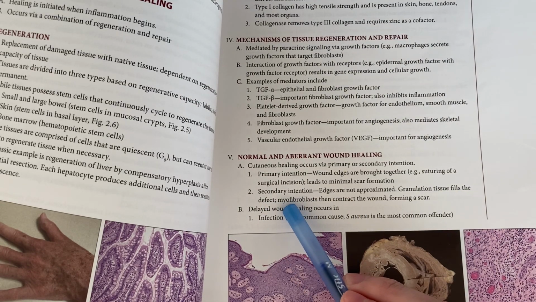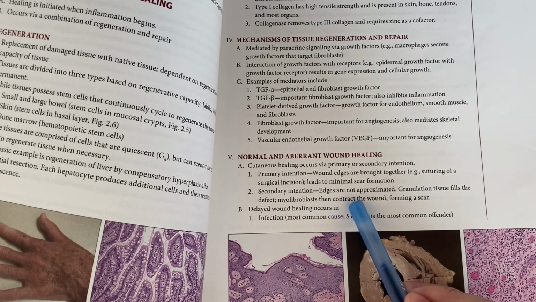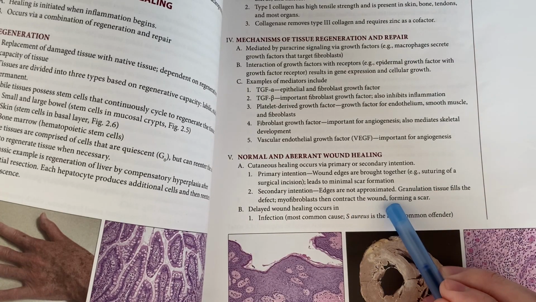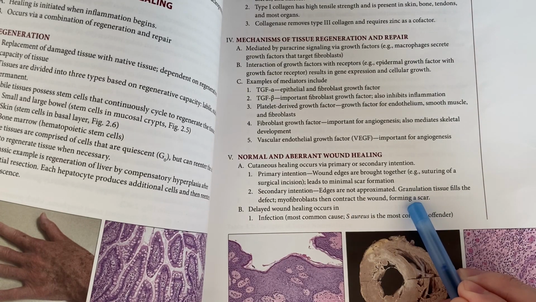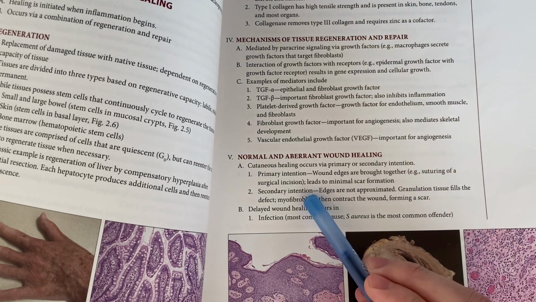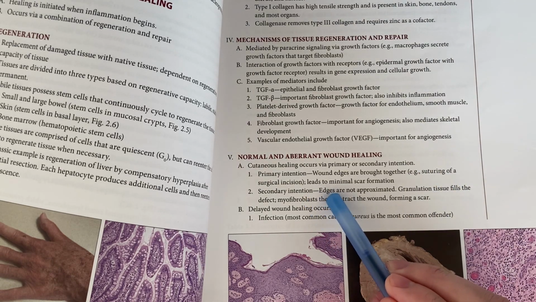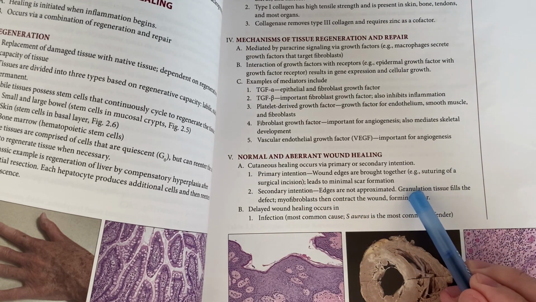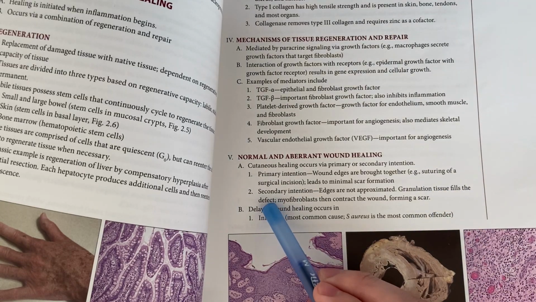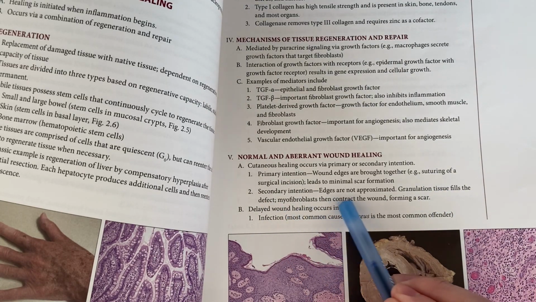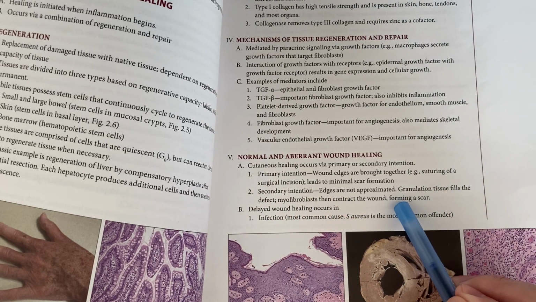afterwards, myofibroblasts then contract the wound, and then this leads to scar formation. So once again, secondary intention is where edges are not approximated, and then the granulation tissue fills the defect. Myofibroblasts then contract the wound, thus forming a scar.